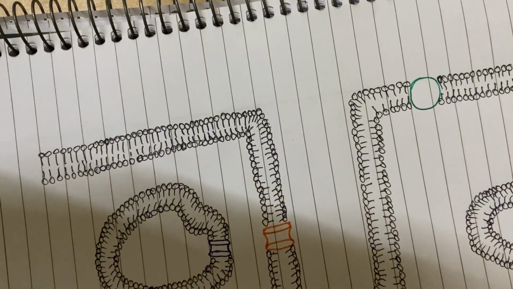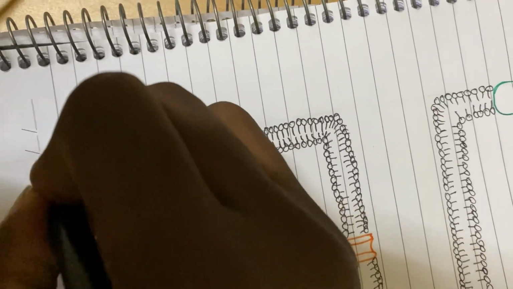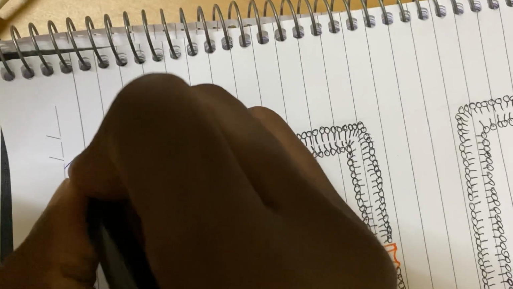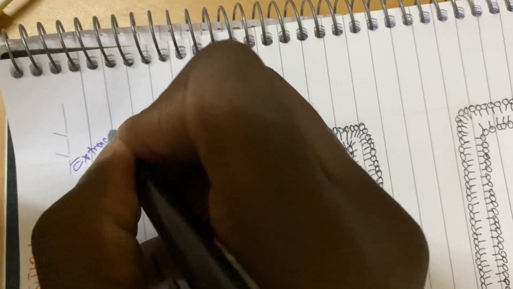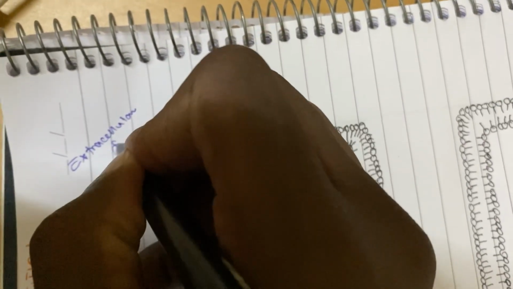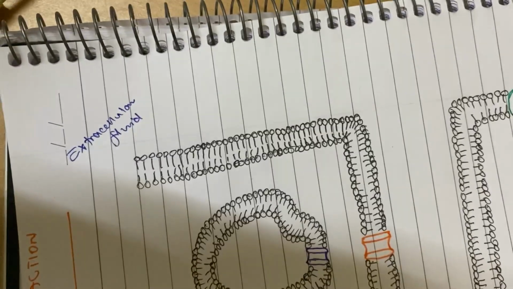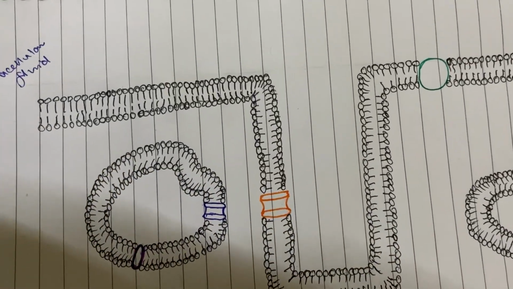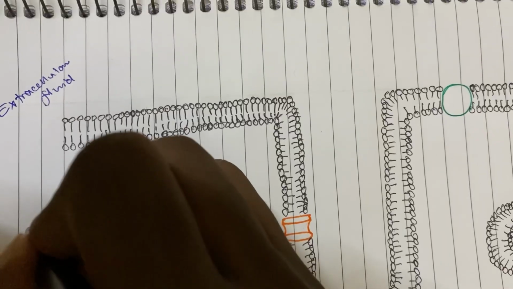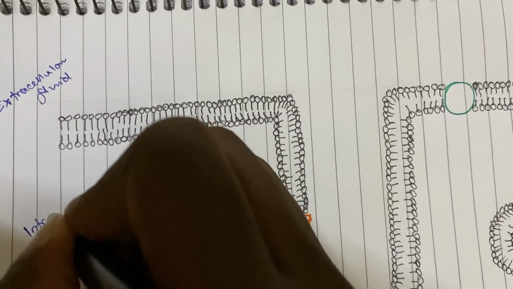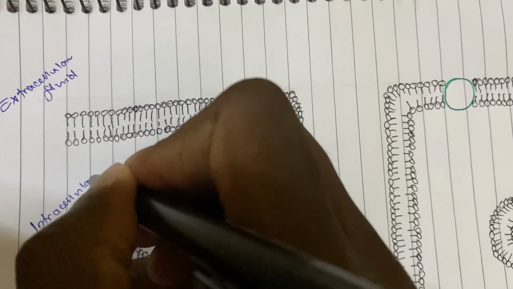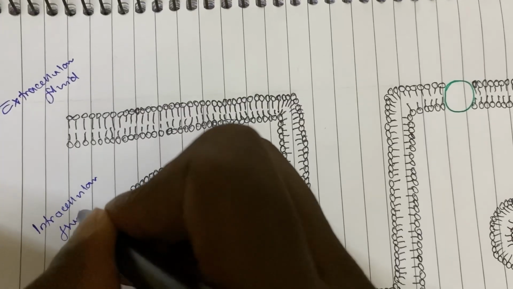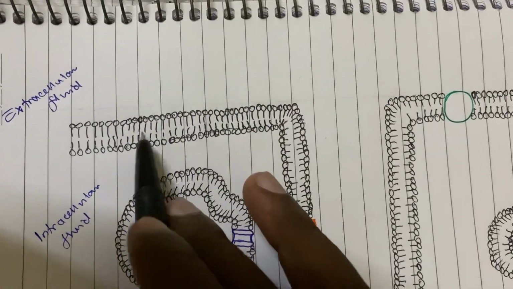So what is the exterior? The exterior component, extracellular fluid, is this side. Extracellular fluid is there, and then intracellular fluid is the one inside here. So this is the cell membrane.